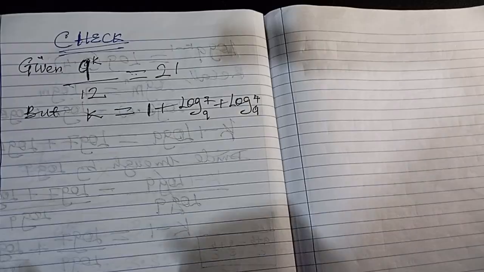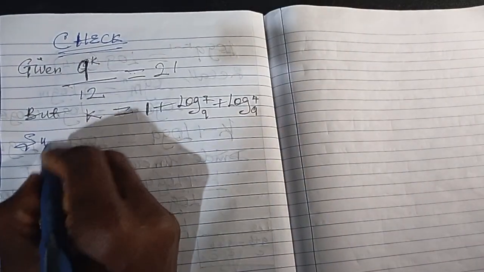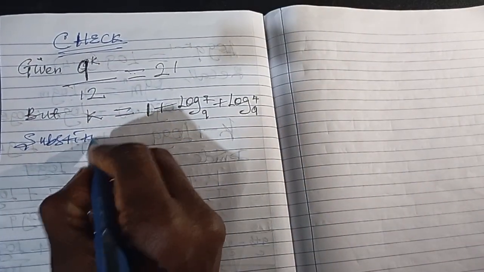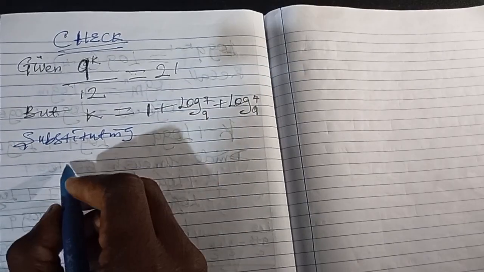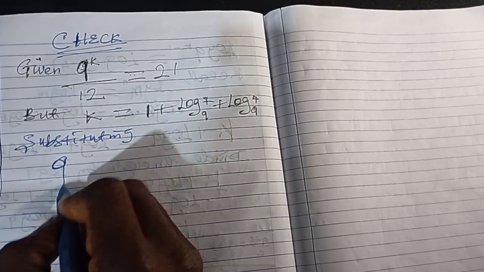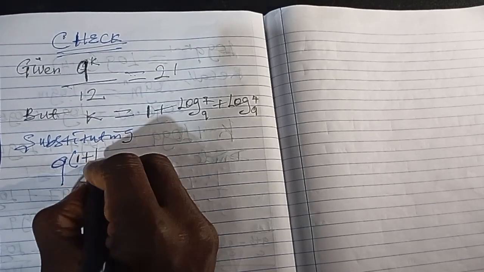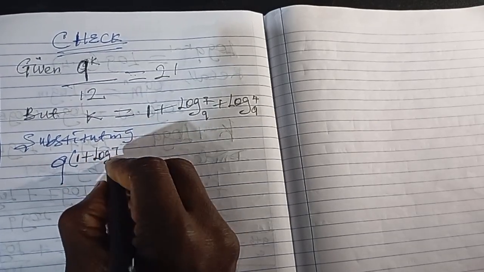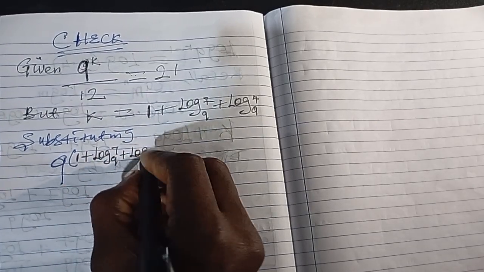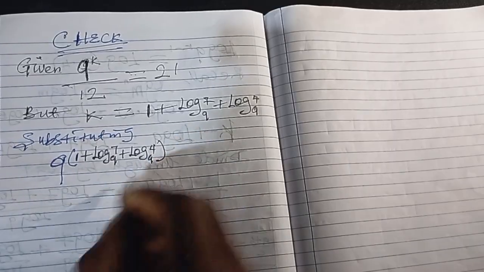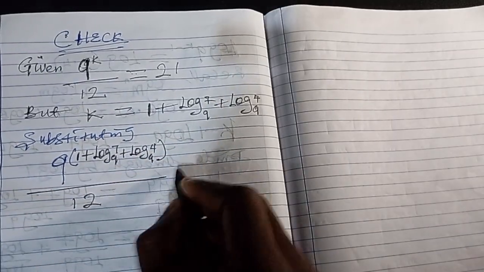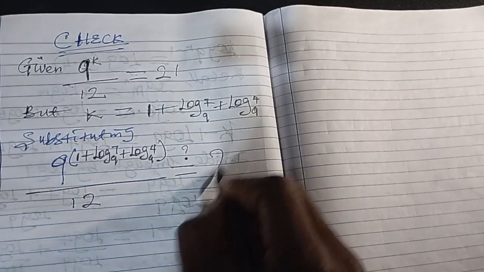Alright, let's substitute. Substituting, I'll have 9 raised to power 1 plus log 7 base 9 plus log 4 base 9, all divided by 12, will it give us 21?